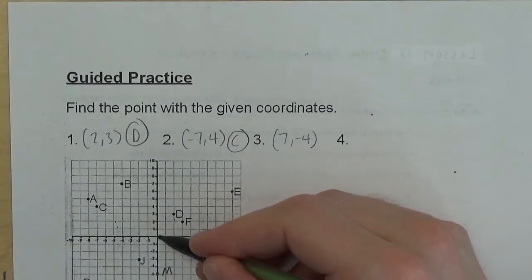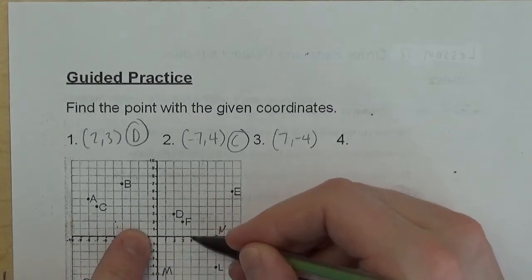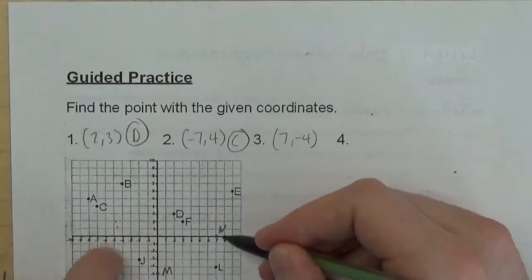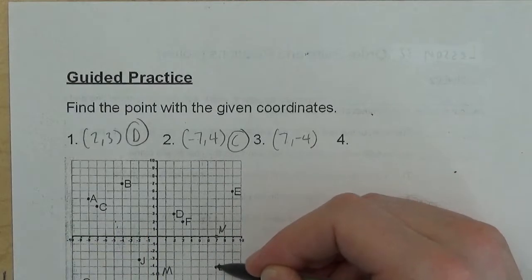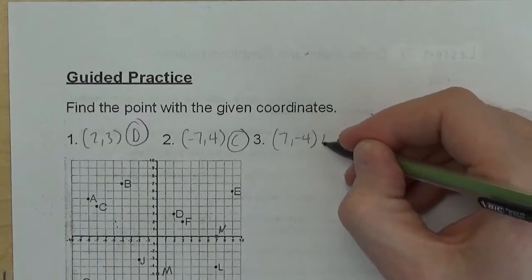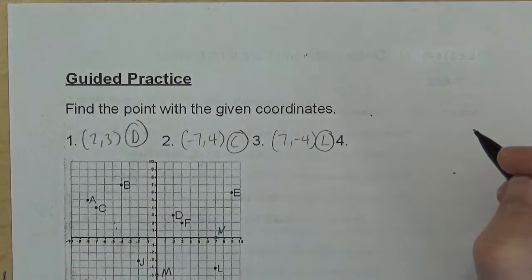So this time, starting at the origin, we're going to go forward 1, 2, 3, 4, 5, 6, 7, and then down 1, 2, 3, 4, because we went negative with that. So L looks like the location for that one.